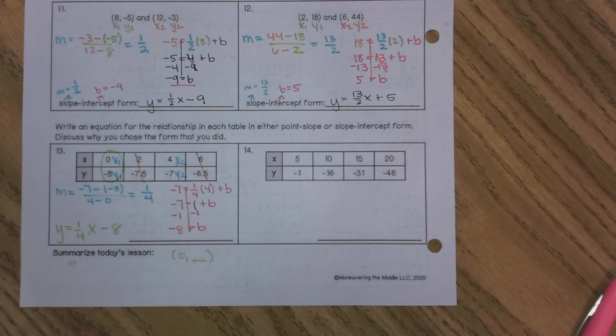Go ahead and try number 14. I would pause the video here and give it a try, and then play it when you're ready to check your answer.